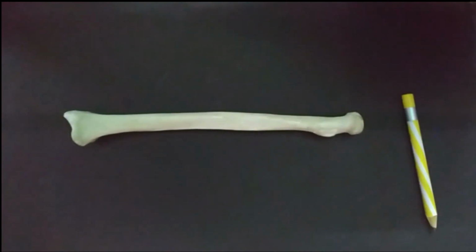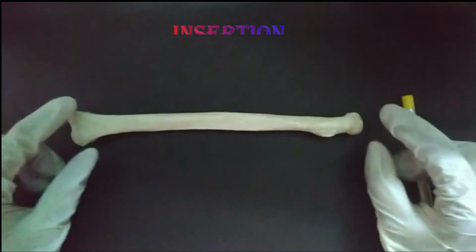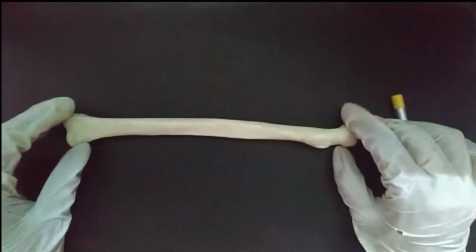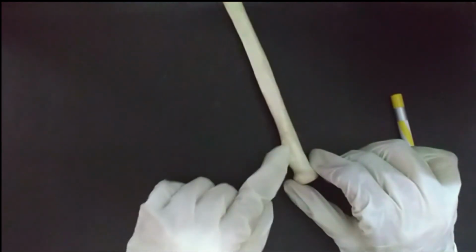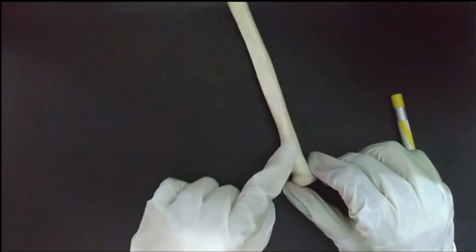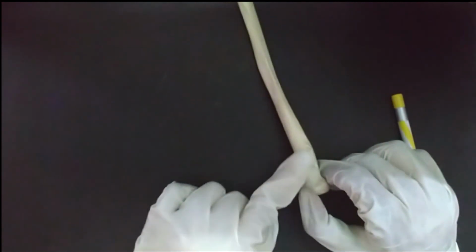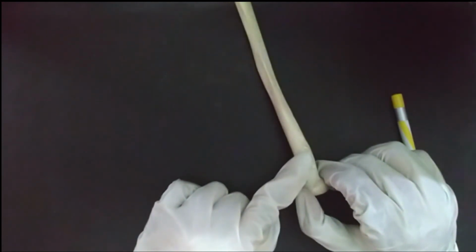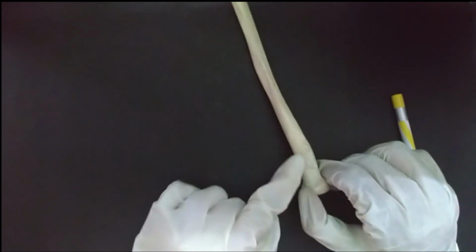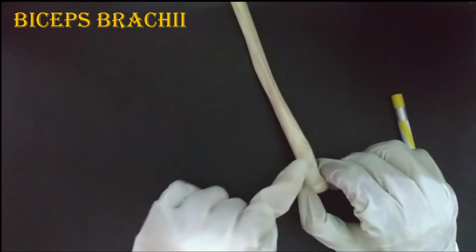In this video, I'll be talking about the attachments and the clinical aspects of the radius bone. So let's start with the insertion. Let's start with the radial tuberosity. The anterior part of the radial tuberosity is covered by a bursa, but the posterior rough part is where the biceps brachii muscle insertion is present.